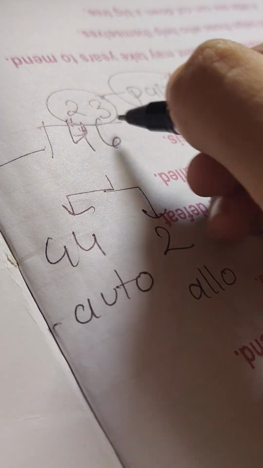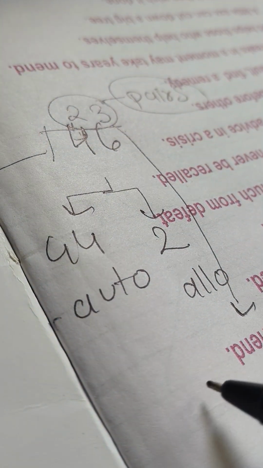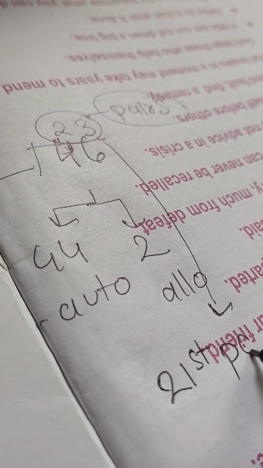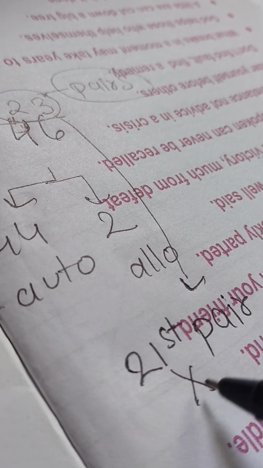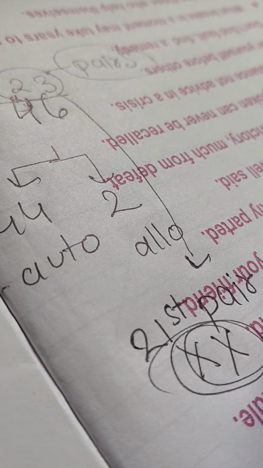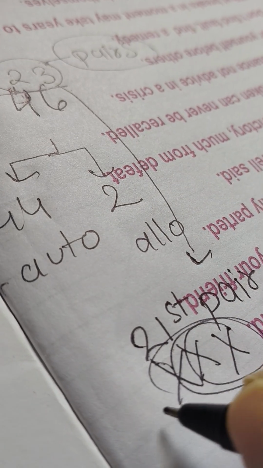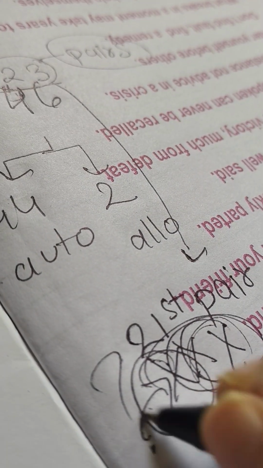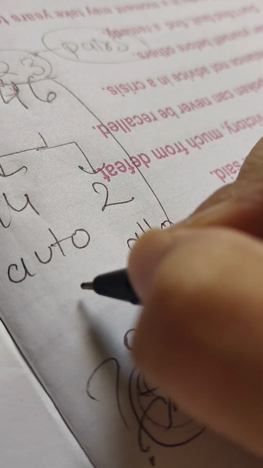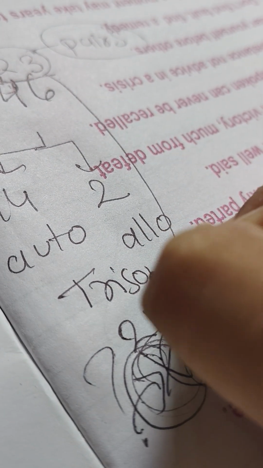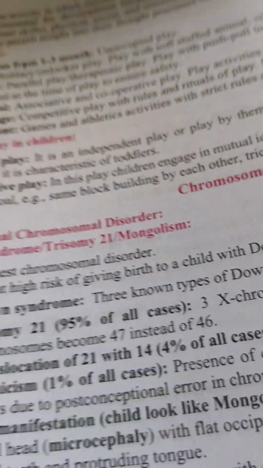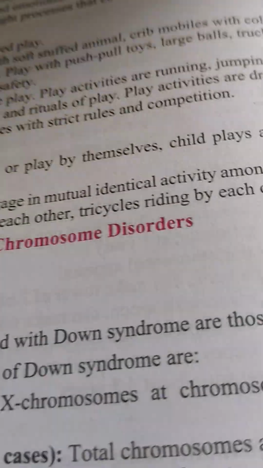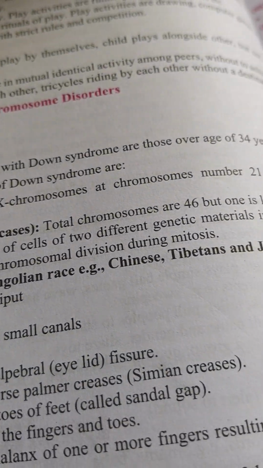Of those 23 pairs, there is the 21st pair. The 21st pair, which is supposed to have 2 chromosomes, has 3 of them. That is why it is called trisomy 21, which is the first type of Down syndrome, in which there are 3 chromosomes present at the 21st chromosomal pair.